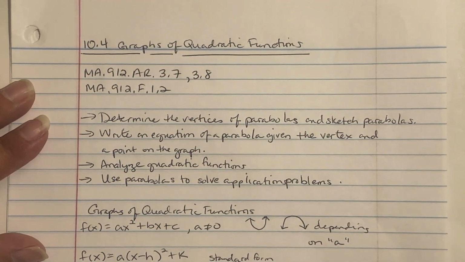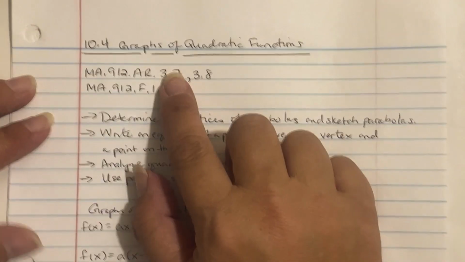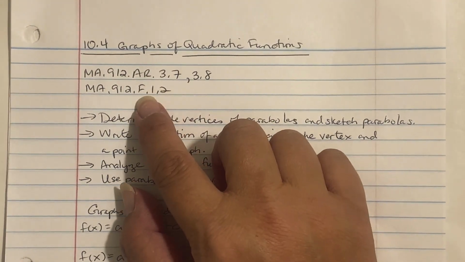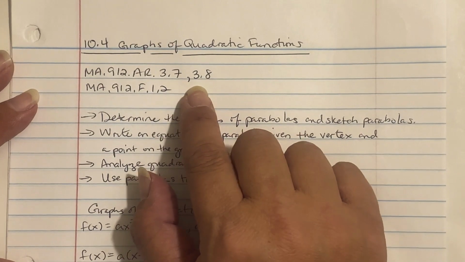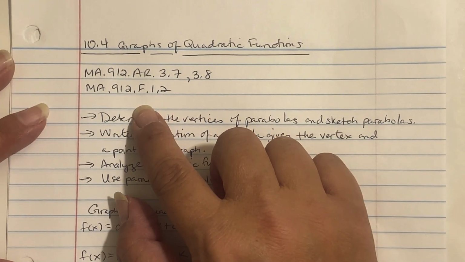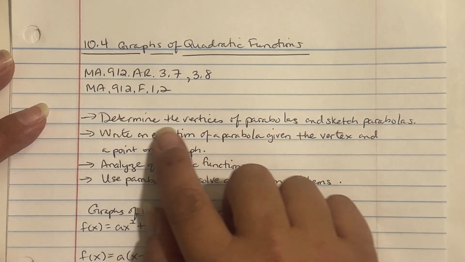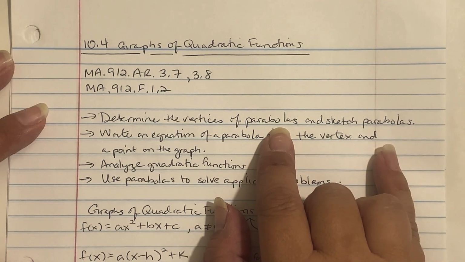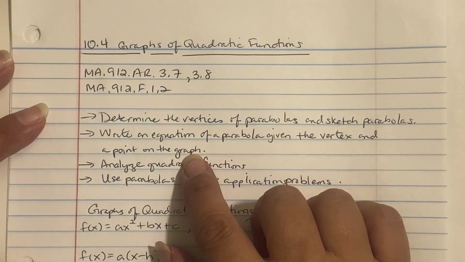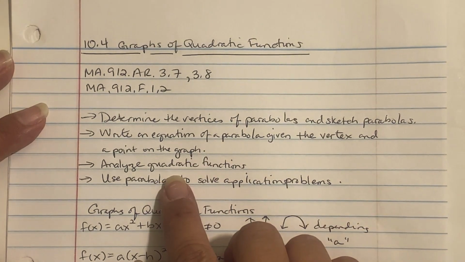10.4 graphs of quadratic functions. It's MA912AR 3.7 and 3.8 and MA912F 1.2. So we're going to determine the vertices of parabolas and sketch parabolas. We're going to write an equation of a parabola given the vertex and a point on the graph. We're going to analyze quadratic functions, and we're going to use parabolas to solve application problems.